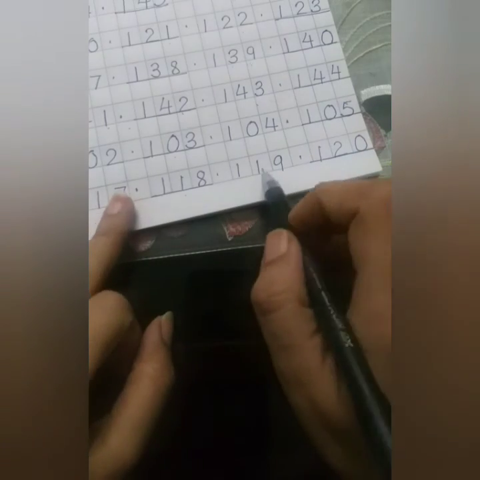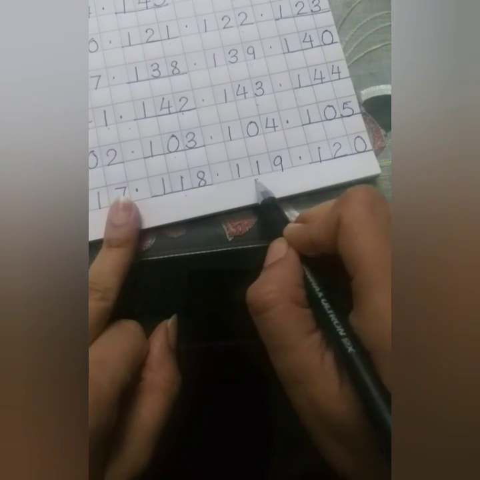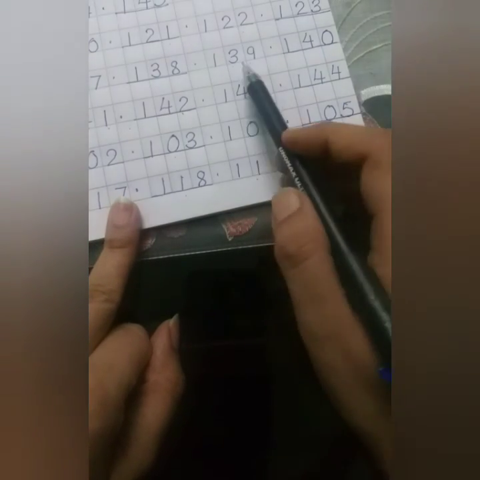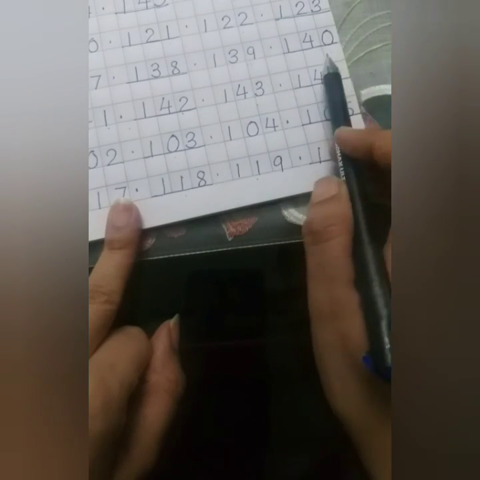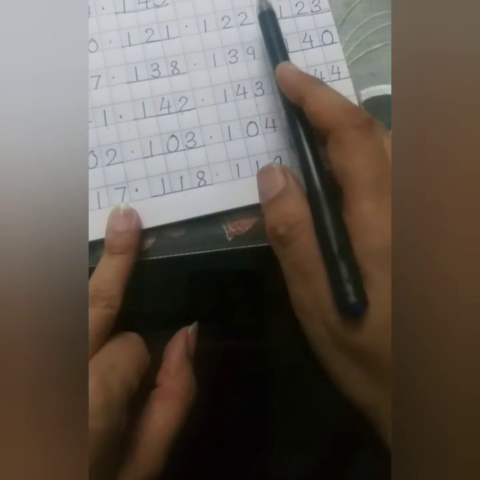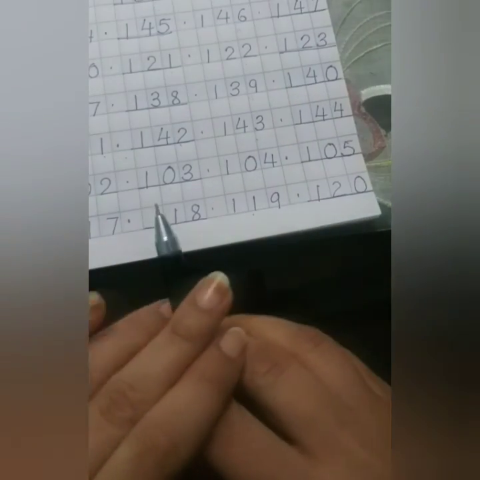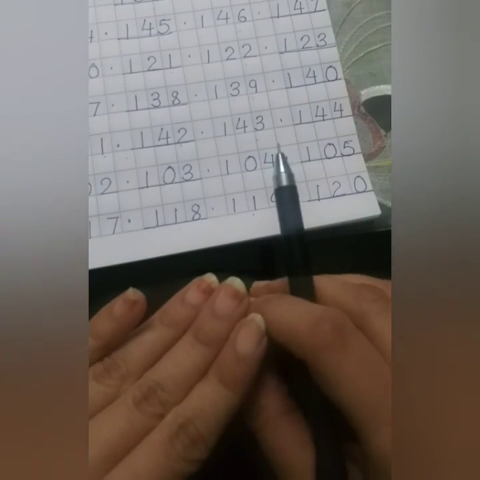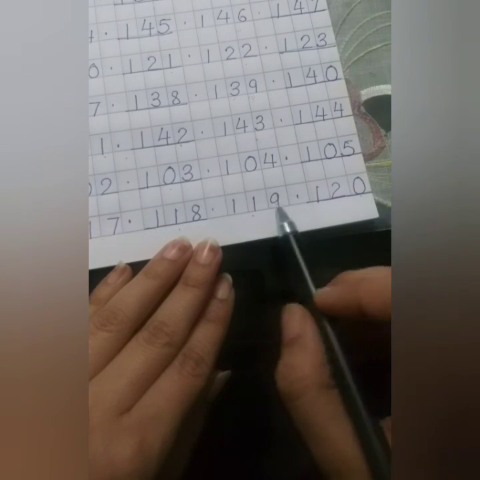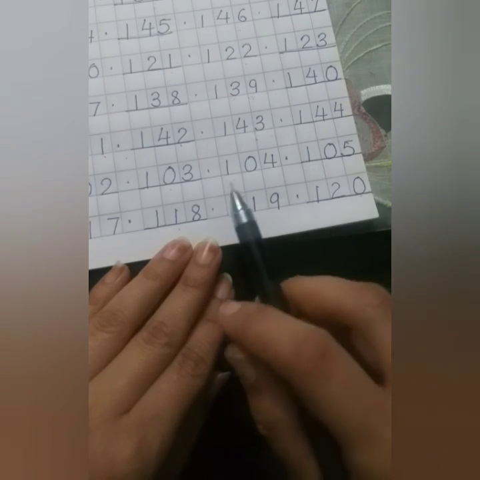But learn to write like this: 19, what comes after 19? 20. What comes after 39? 40. What comes after 49? 50. What comes after 19? 20. So we can practice in this way. We can do like this also. This is not wrong, but we have to practice like that only.